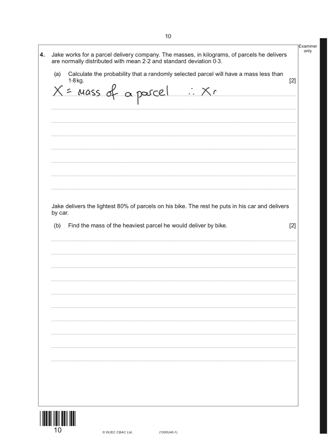They've told us all of the parameters here. So the mean is 2.2, standard deviation is 0.3, so variance is 0.3 squared. Calculate the probability that X is less than or equal to 1.8.